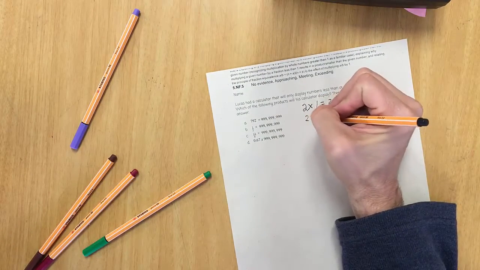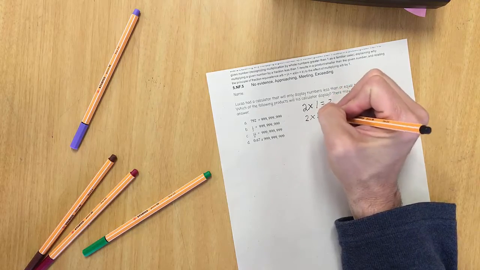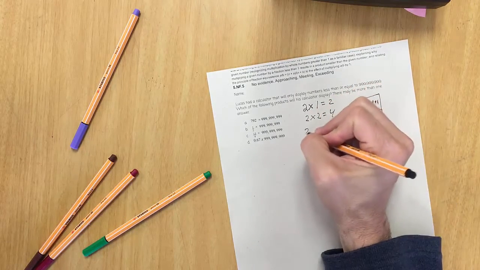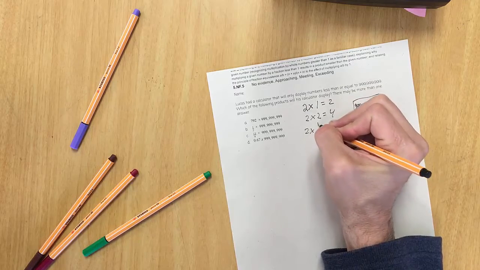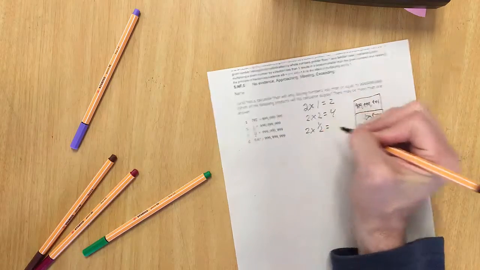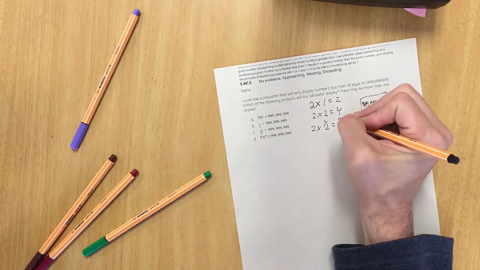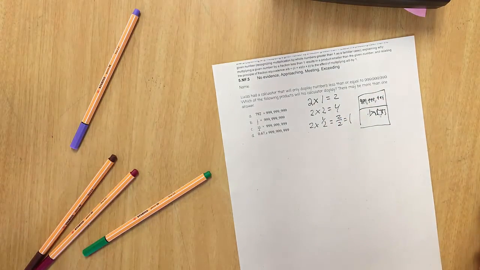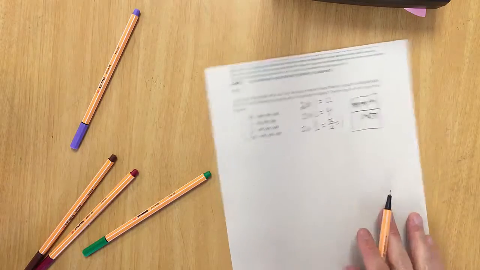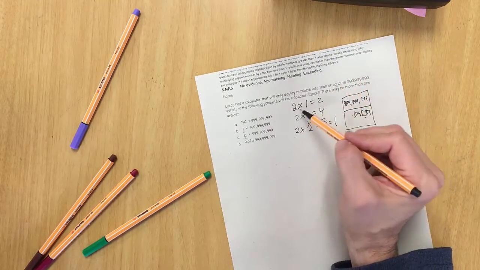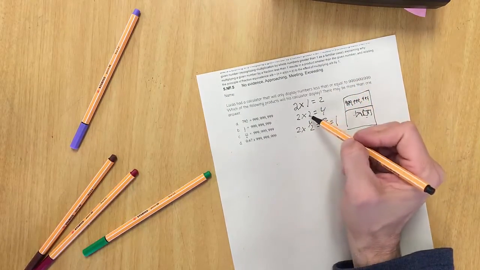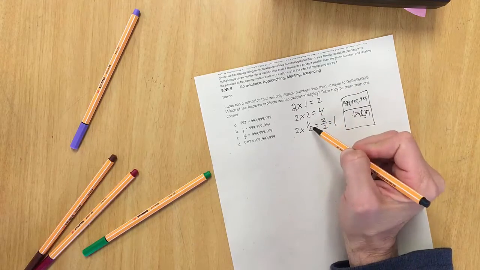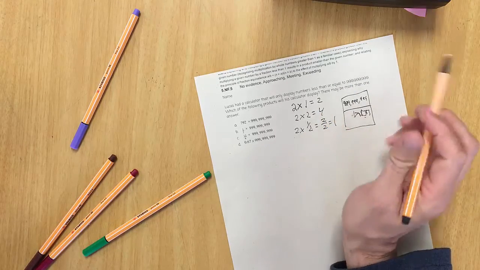If we take 2 and multiply it by something bigger than 1, we get something bigger. If we take 2 and multiply it by something less than 1 and greater than 0, like a half, we get something less than what we started with. So this is multiplication. This is huge for you to understand. We multiply something by 1, it stays the same. By something more than 1, it grows. By something less than 1 and greater than 0, it shrinks.